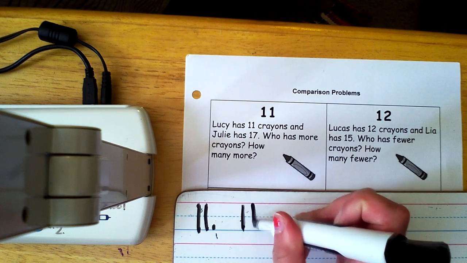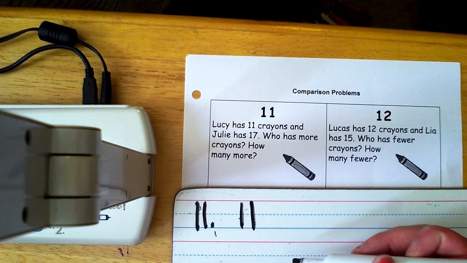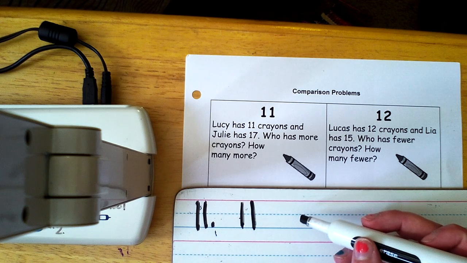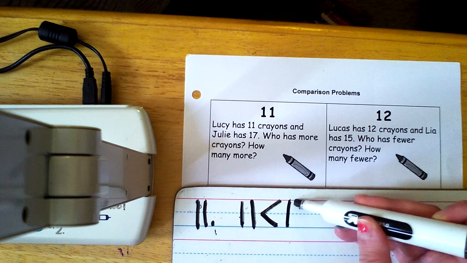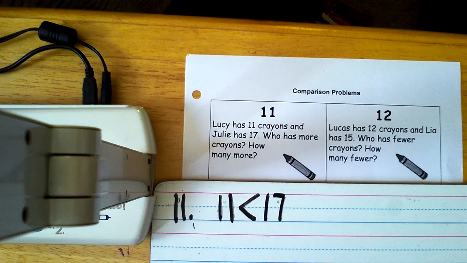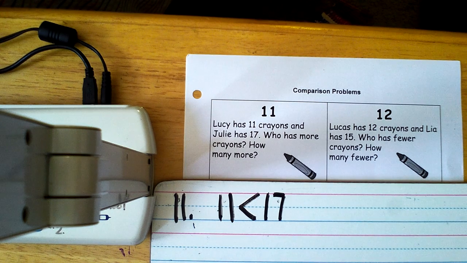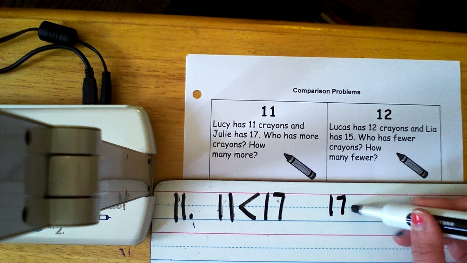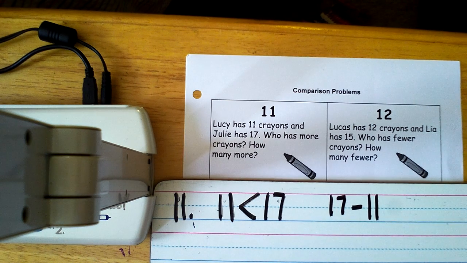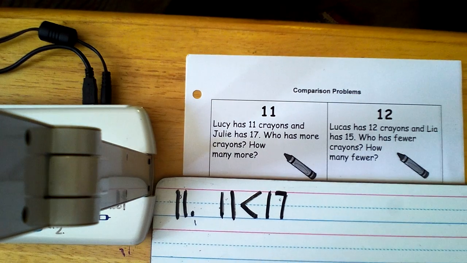So is 11 less than, greater than, or equal to 17? 11, 12, 13, 14, 15, 16, 17. It is less than 17 because I have to count up to get to 11. So that means if I want to know how many more crayons Julie has than Lucy, I have to do a subtraction problem. So I have to do 17 minus 11, or I could do a count up problem and count up from 11. So let me erase this and actually think about it on my number line.